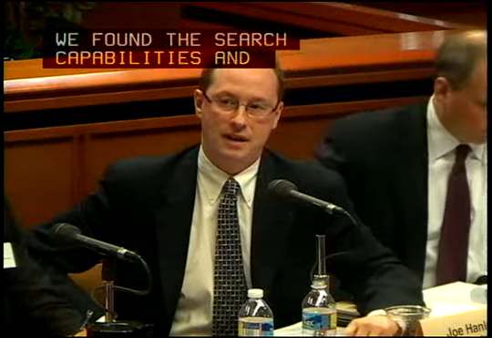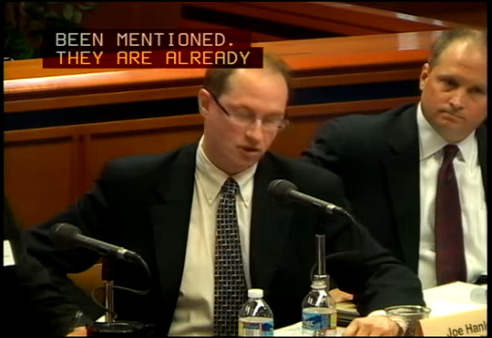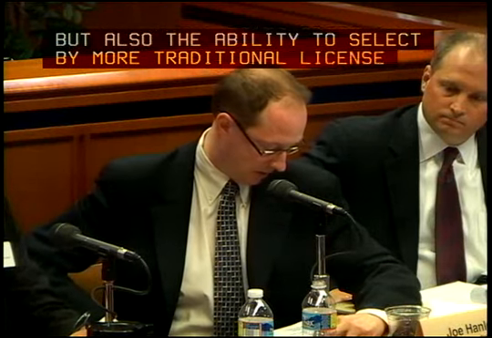A number of improvements have been mentioned by folks and are already teed up for development, and we would support all of those. Additional selection tools, including not only enhancements on the county level selection, but also the ability to select by more traditional license areas for operators is useful. The spectrum chart as a selector as well.